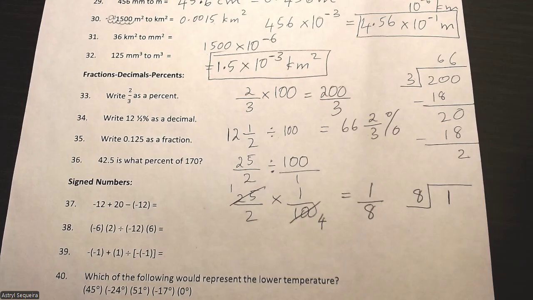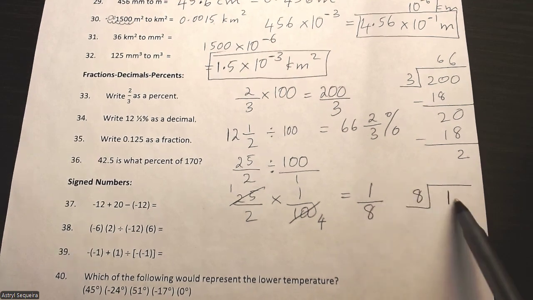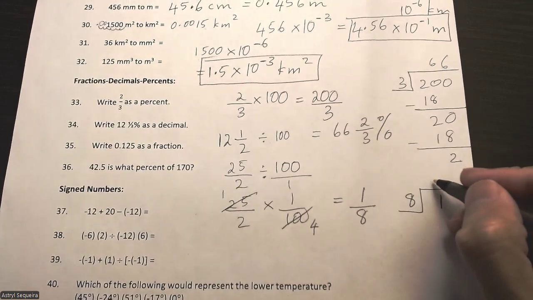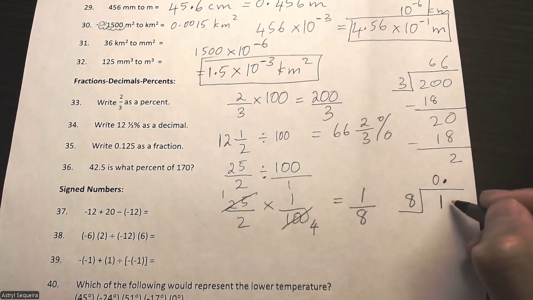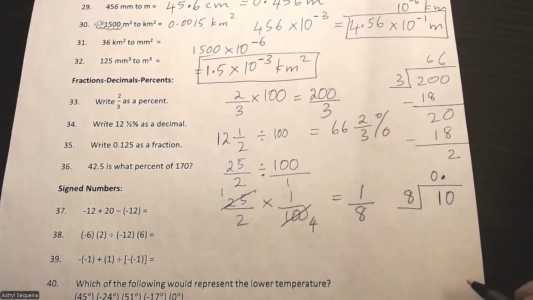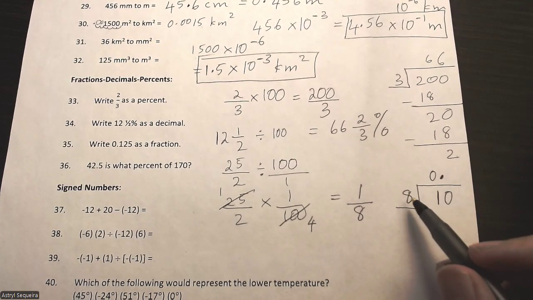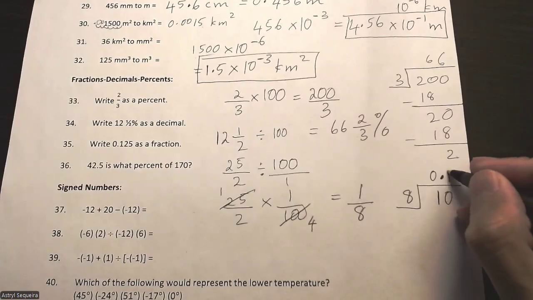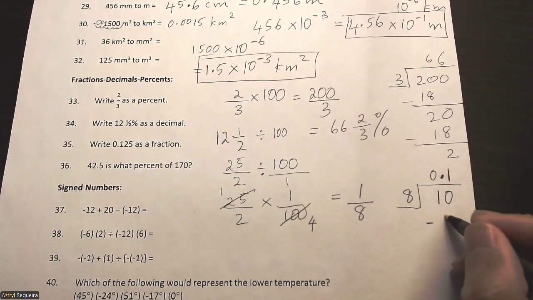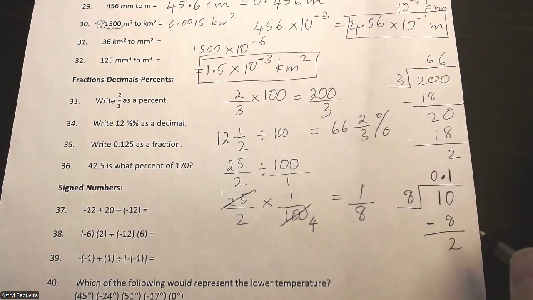Now we haven't done long division with decimals before, but I'm going to show you how to do it. 8 doesn't go into 1. What I'm going to do is put a 0 point over here, and add a 0 over here. And now I'm going to do the division. So 8 goes into 10 one time. Minus 8, left with 2.